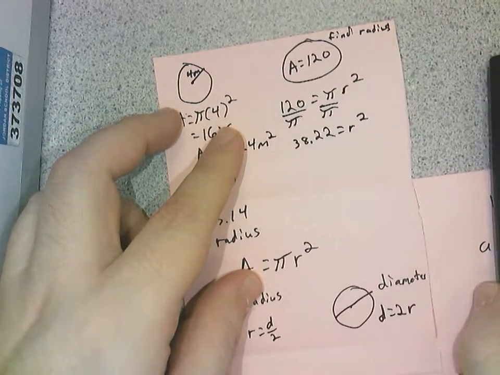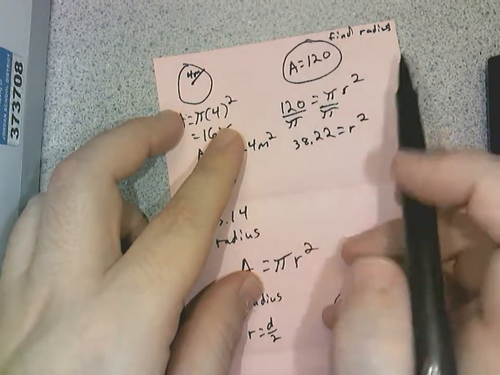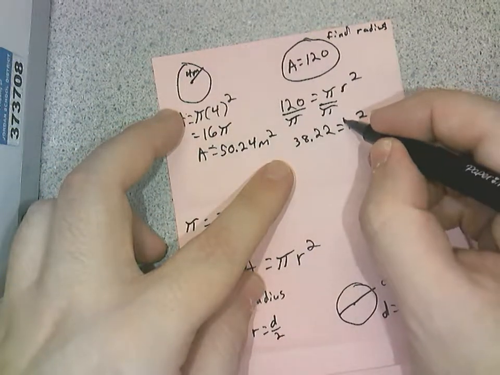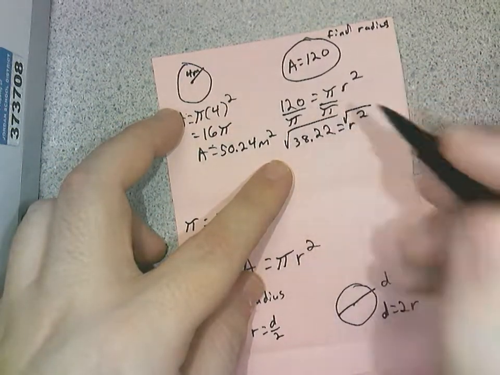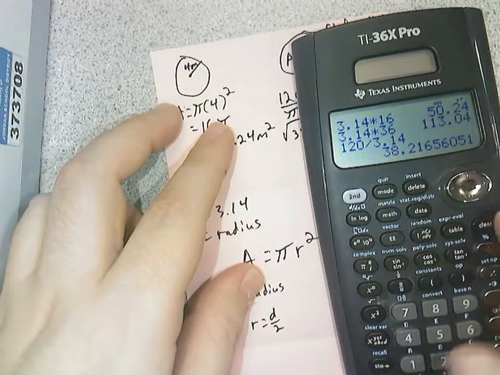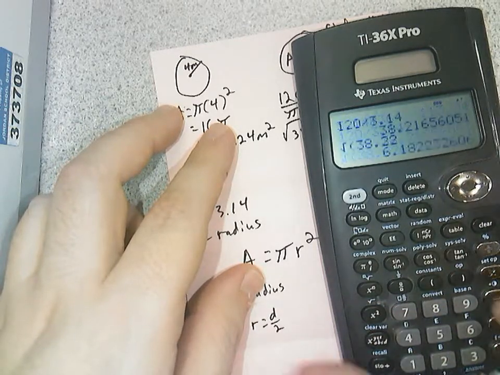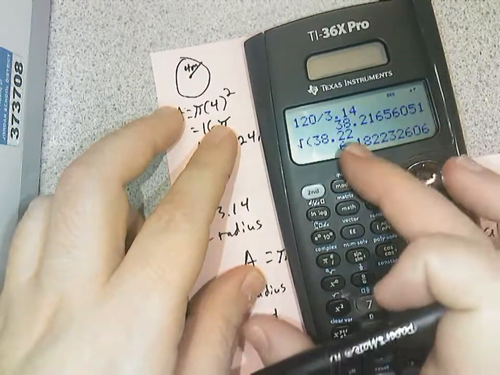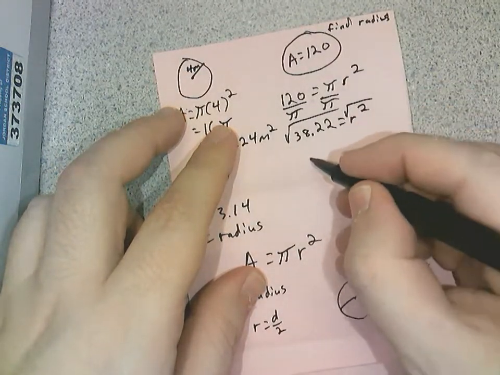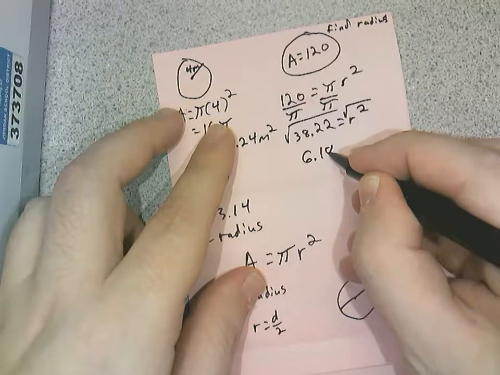So then I still haven't quite found the radius, right? Because this is radius squared, so I have to undo the square. So to undo the square, I have to square root, just like the Pythagorean theorem. I've got to undo the squares. So I square root both sides. So I take the square root of 38.22, and it's going to give me 6.1822. I'm going to round that to 6.18. So my radius is approximately 6.18.